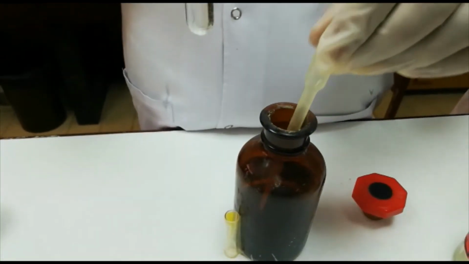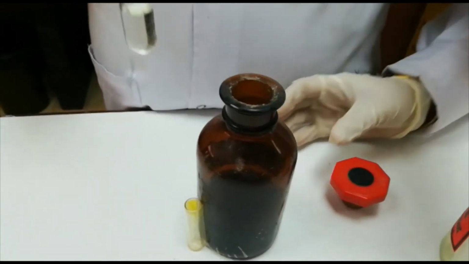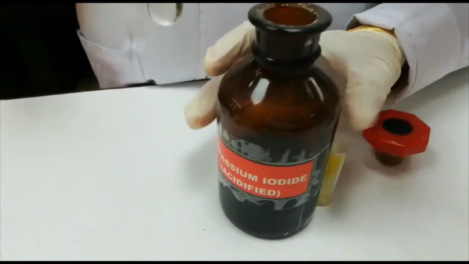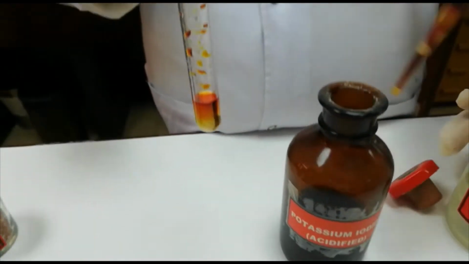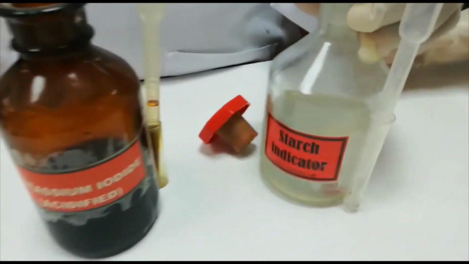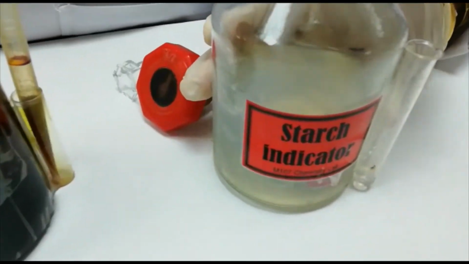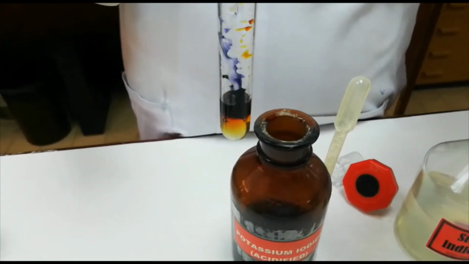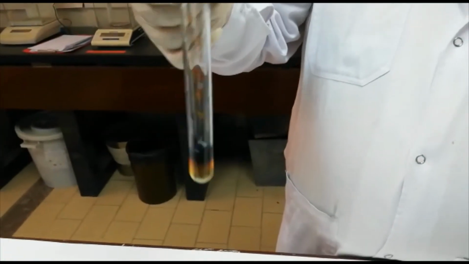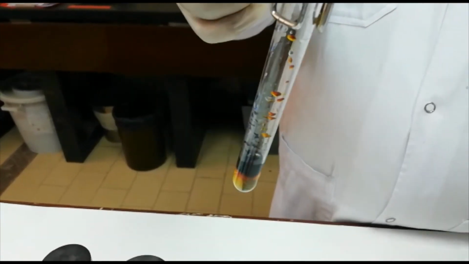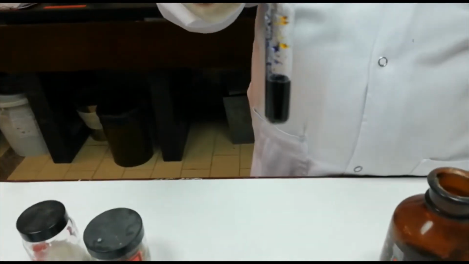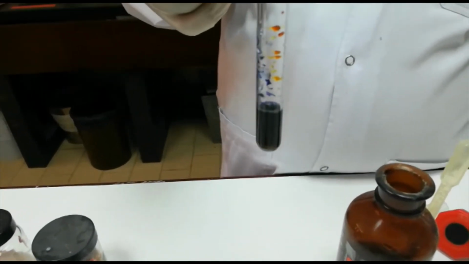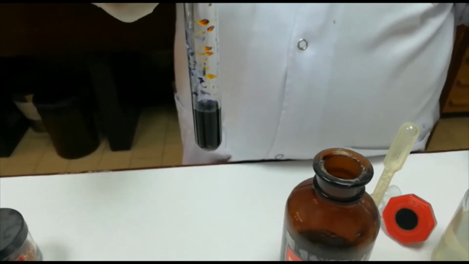The radical is NO2, and the confirmatory test is that if we add acidified potassium iodide and then add starch solution, due to starch you are getting a dark blue color, right? So this will be the confirmatory test. So it is confirmed that the given salt was having nitrite anions.